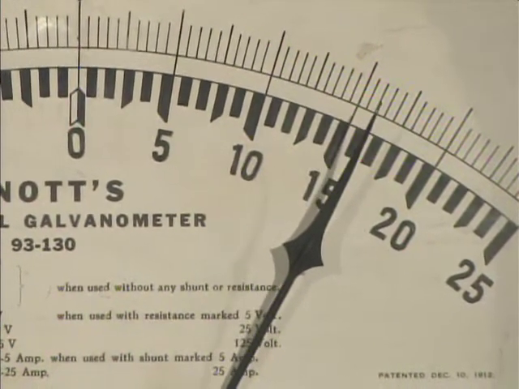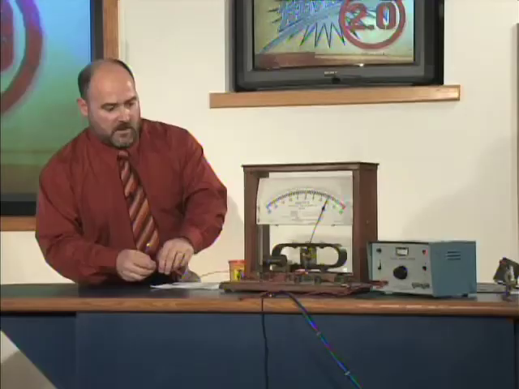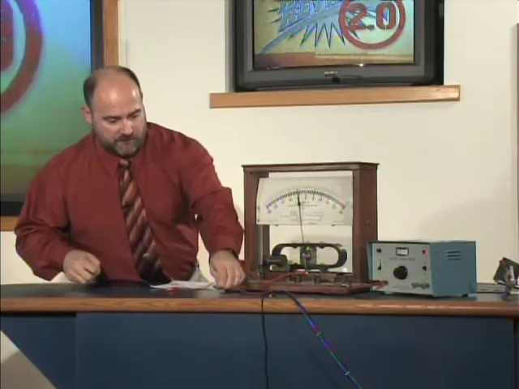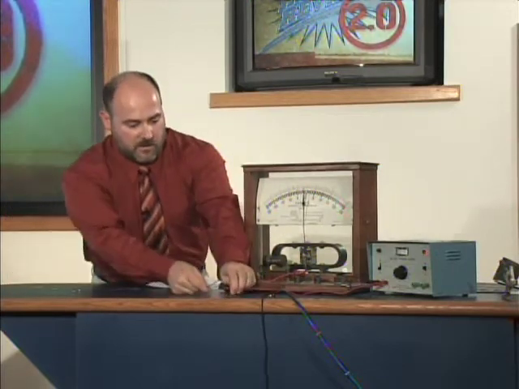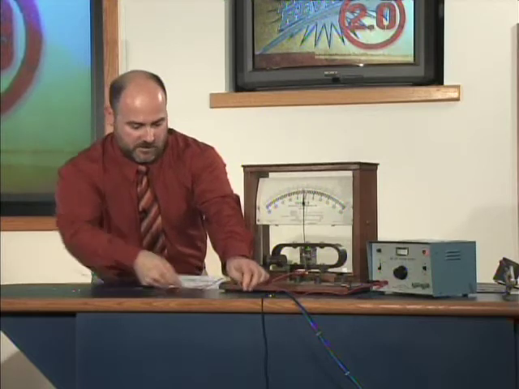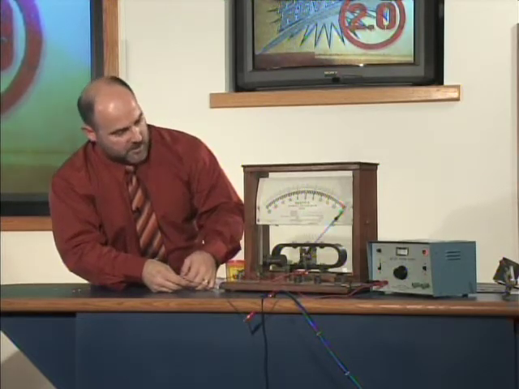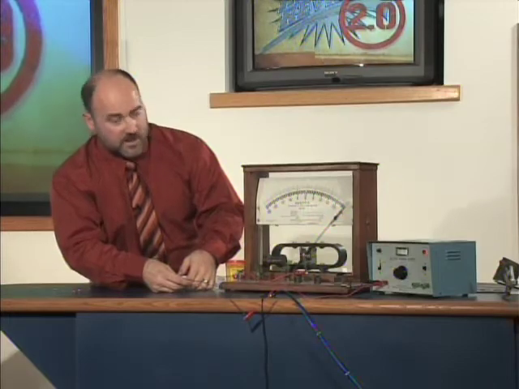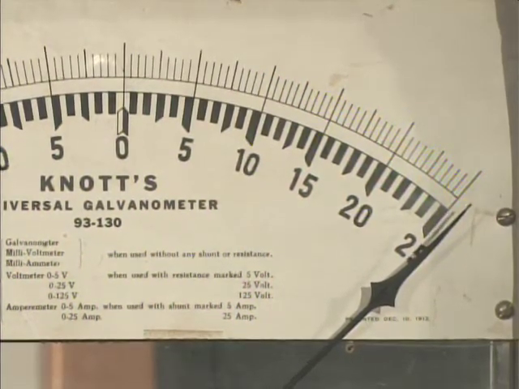So is that about 15? And then this is a galvanometer. It's measuring small amounts of current through the wire. And if I take a different wire of exactly the same length, this is a copper wire now, I'm going to put this in here and hook it up in the circuit the same way. And you can see that that almost pegs the meter. It's much more conductive than the other piece of wire was.